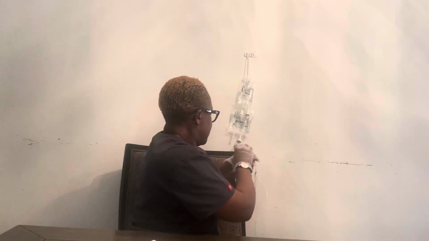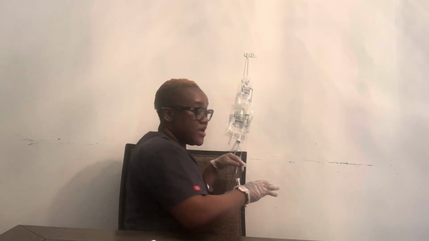Okay, so I have counted the drop rate, and we actually have 133 drops per minute.